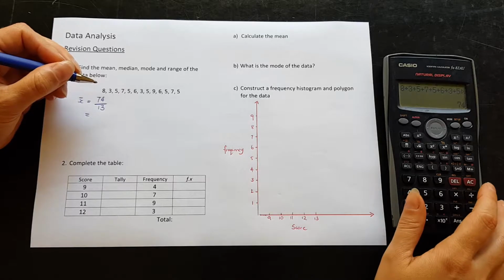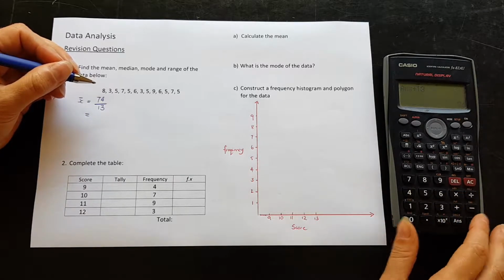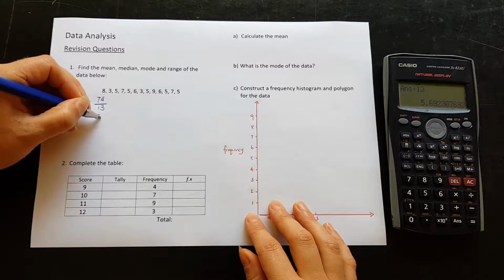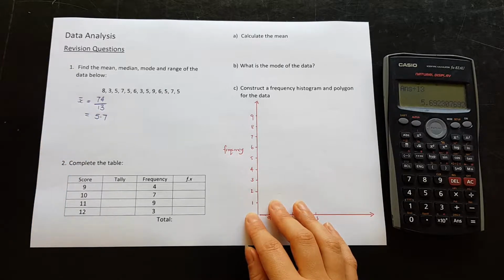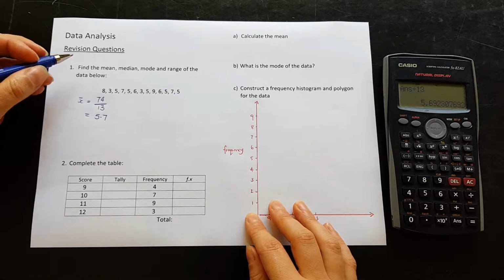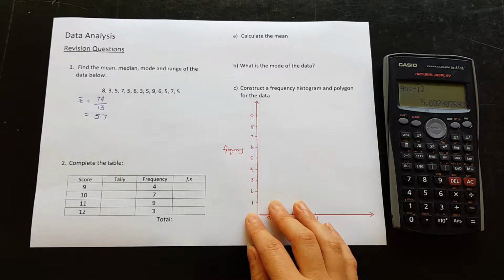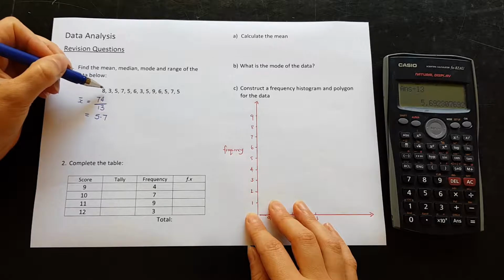So 74 divided by 13 is our mean, which is 5.7, correct to one decimal place. Then to find the median, median means the middle. So to do that, we'll put our numbers in order.